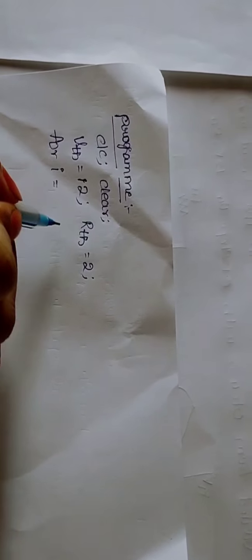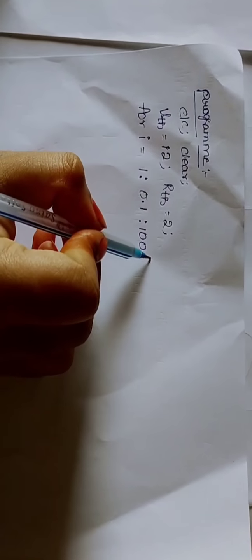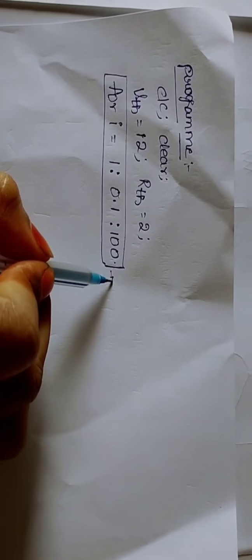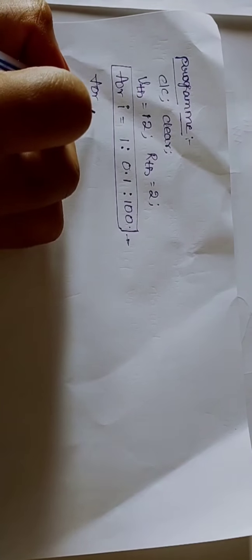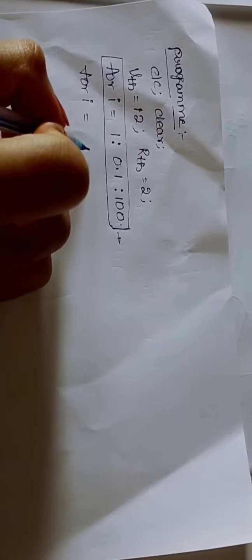And we write the for loop: I equals 1 to 0.1 to 100. This is not applicable, because a for loop variable must start with 1 only. It does not start with 0 something. So we write for I equals 1 to 100.